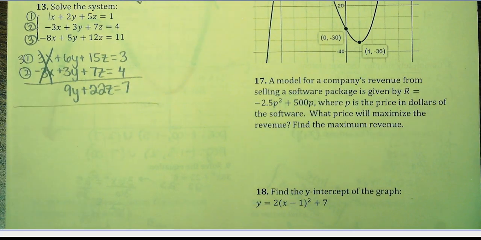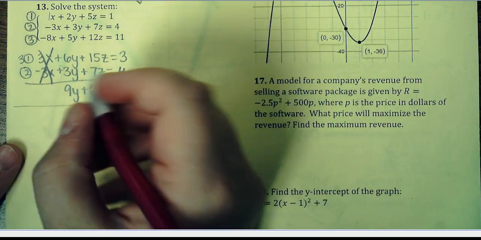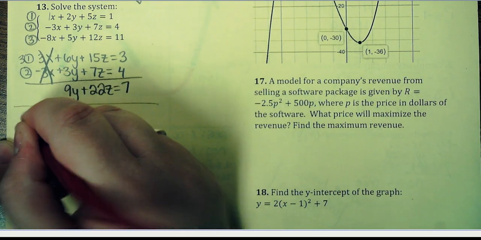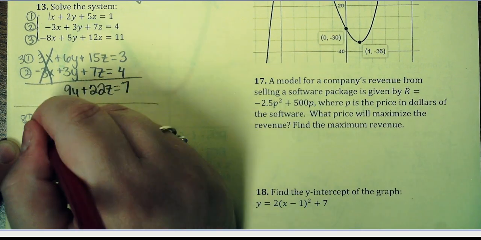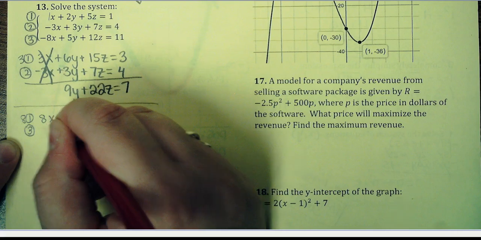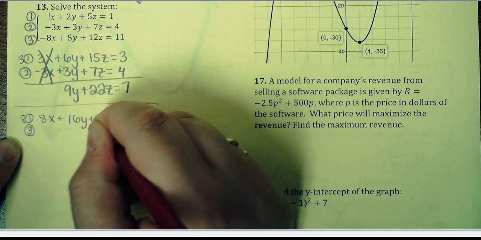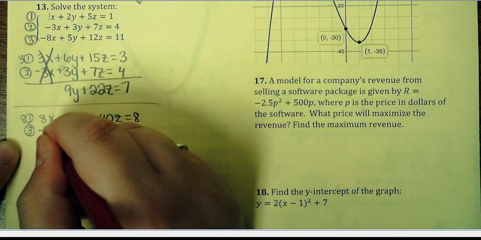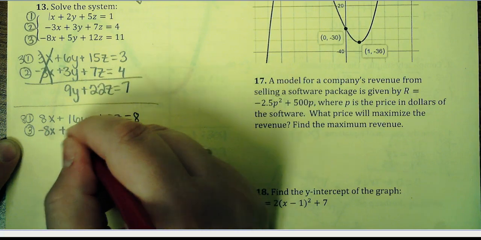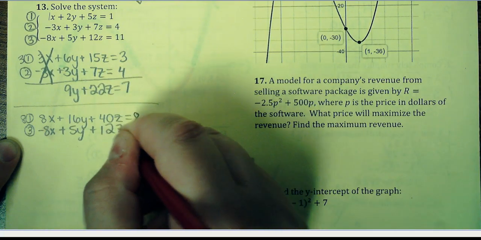Okay, now I need to repeat that process. I need to pick 2 different lines in the equation, but I do have to tackle the same variable. So since I decided to get rid of x, whatever 2 lines I choose for my second step here, I need to also eliminate x. So I'm going to take 8 times that first line, and I'm going to match that up with the third line in the equation. So everybody on top gets multiplied by 8, so 8x plus 16y plus 40z is equal to 8. And then I'm just going to copy the line at the bottom of the system, the negative 8x, 5y, 12z, and 11.